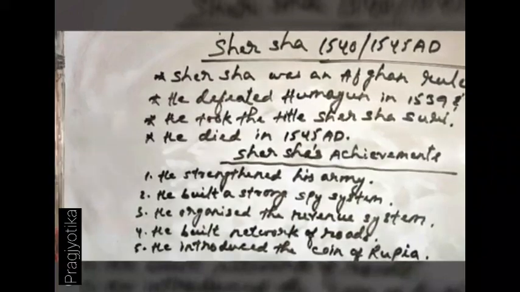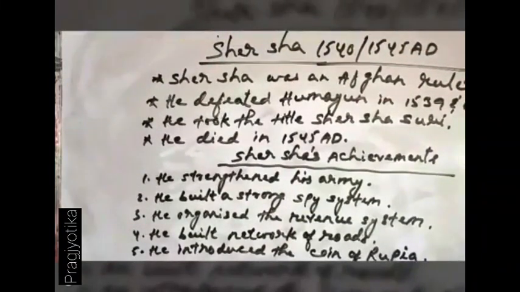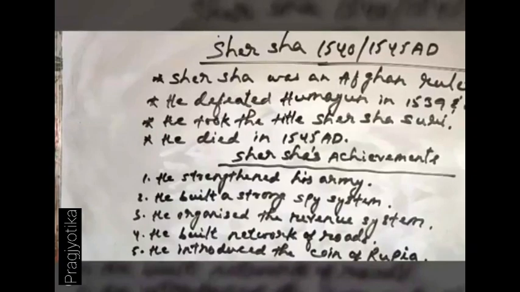Now, before moving into Humayun's son Akbar, that we will discuss separately because we have a whole new chapter completely about Akbar, let's learn a few things about Sher Shah. Now, Sher Shah's father was a Jagirdar in Bihar, and Sher Shah was also an able general who worked in Babur's army for about 20 years.